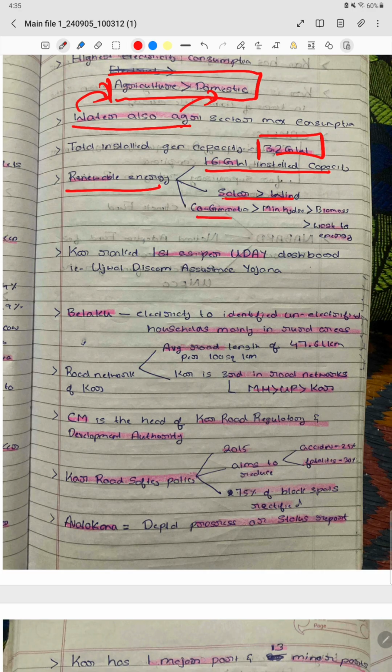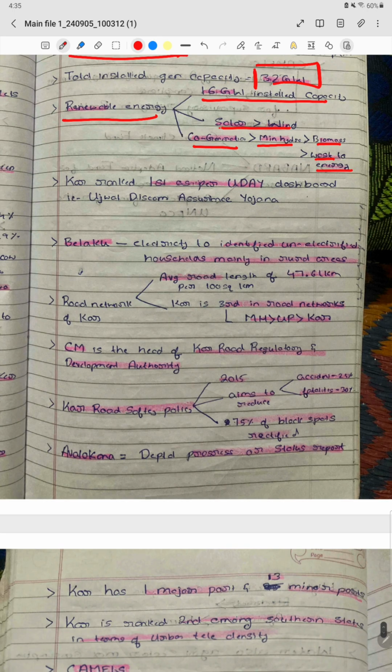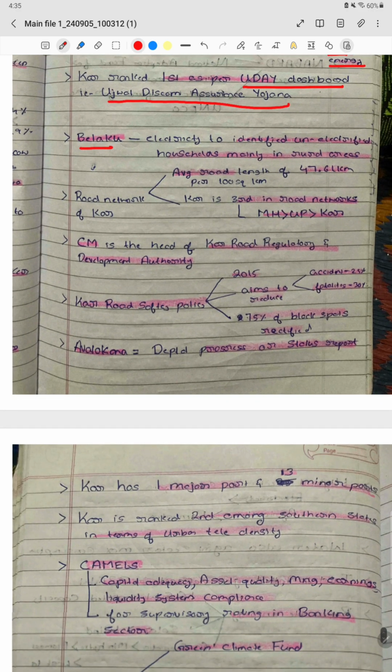Other than this, we have cogeneration, mini hydro, that is small hydro plants, then biomass, waste to energy. And then Karnataka has ranked first in the UDAY dashboard, that is Ujwal Discom Assurance Yojana. Belaku, this is electricity basically for unelectrified households, mainly in rural areas.